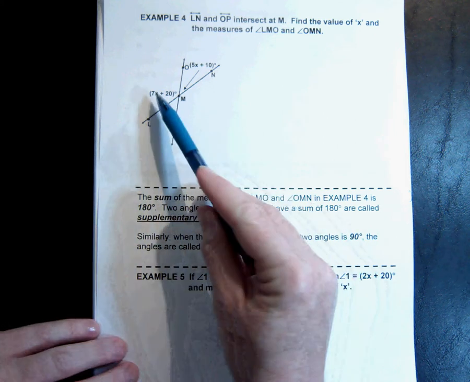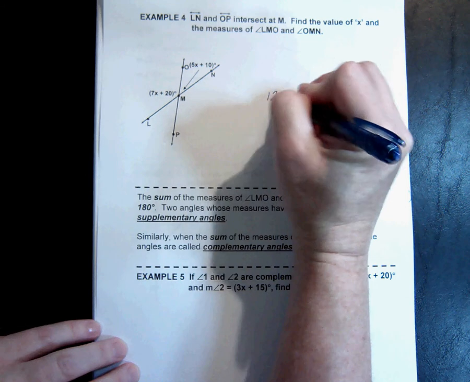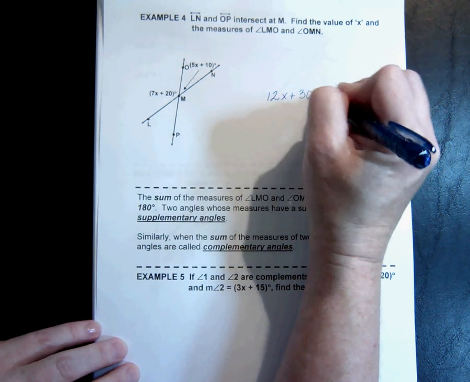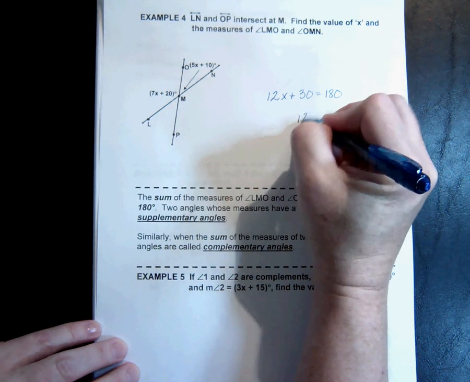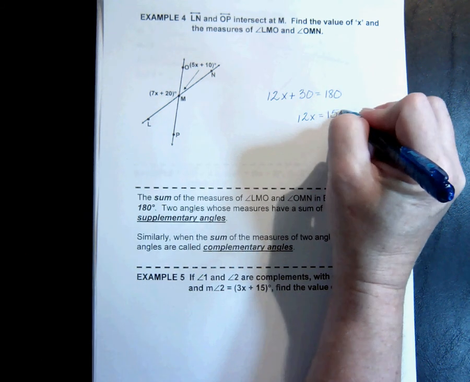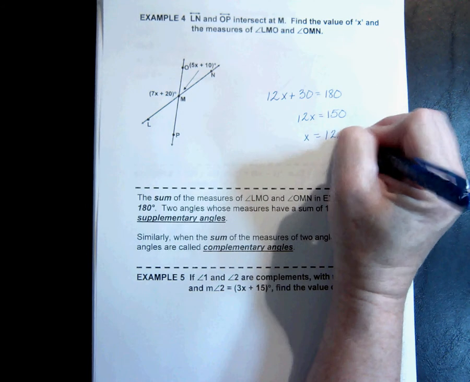So when we combine 7x and 5x, that's 12x. You combine 20 and 10, that's 30, equal to 180. Solve for this, you've got 12x is equal to 150. Divide by 12, x is equal to 12.5.